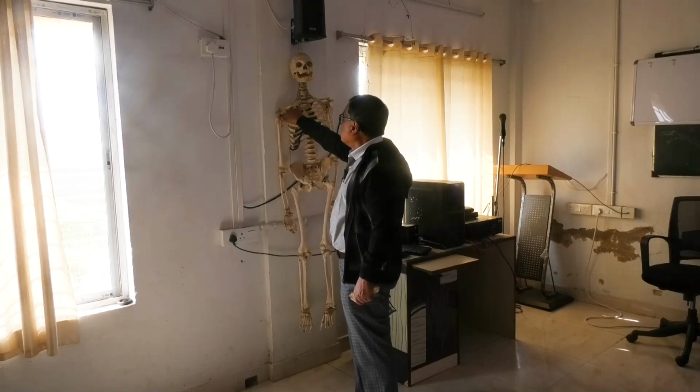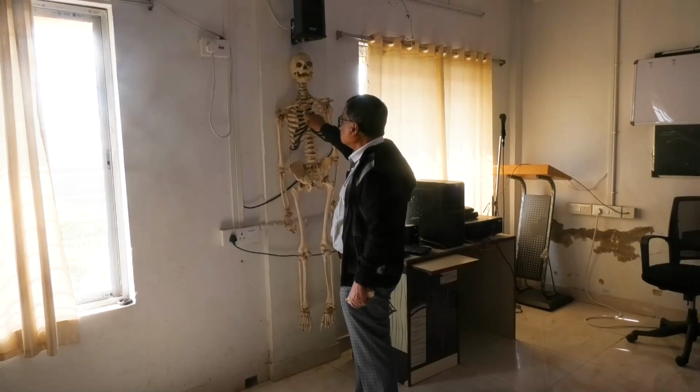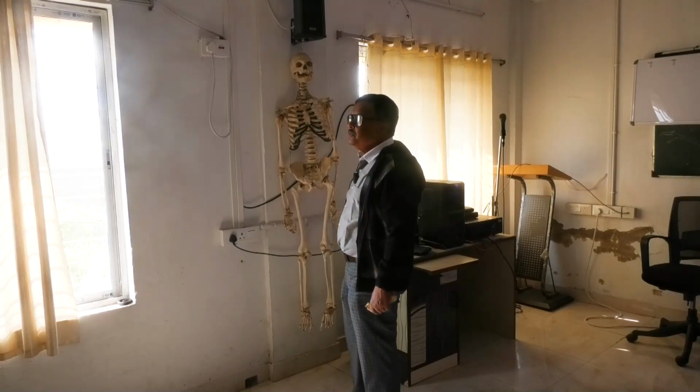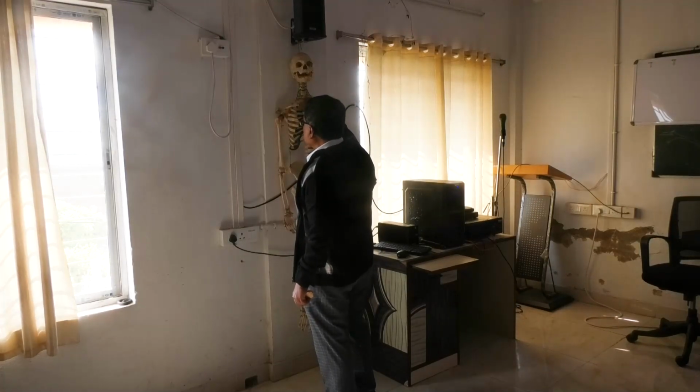Look, the sternum is not directly attached to the bone, but via a costal cartilage. So a better term is that the sternum is attached not to the rib but to the costal cartilage. How are the costal cartilages named? According to the rib it is attached to.